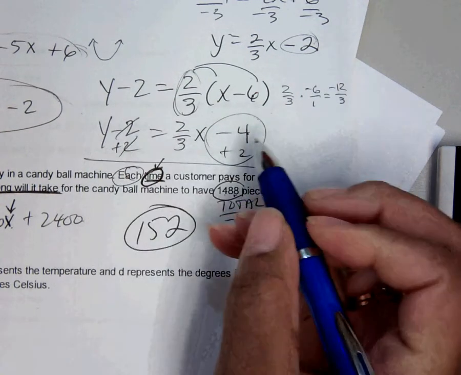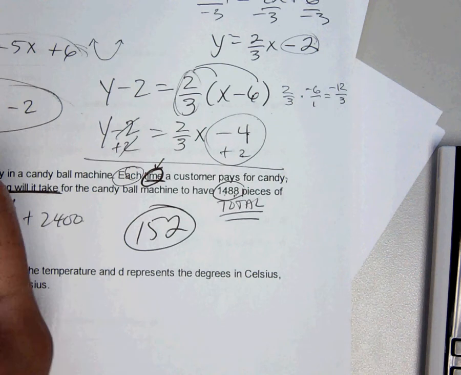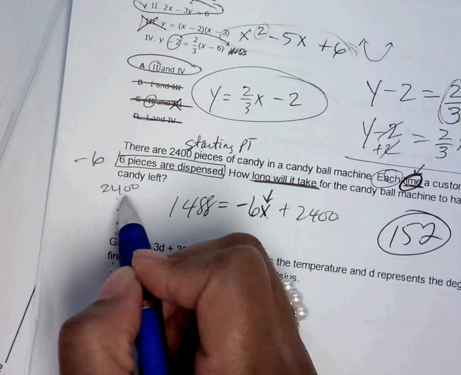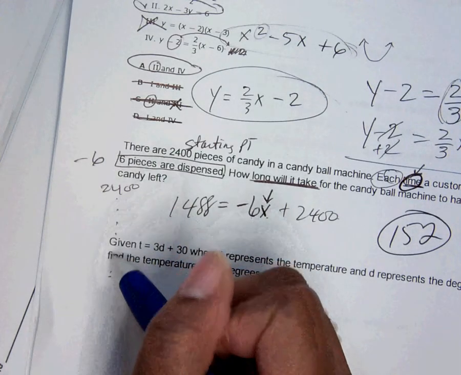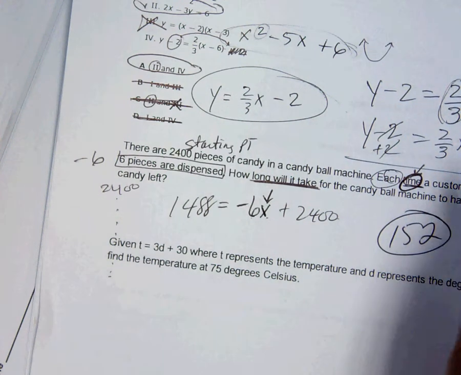Could you have written 2,400 and just kept subtracting 6 and then counted the times? Yes, but that would have taken a long time. So yes, you could have started at 2,400 and counted minus 6, minus 6, minus 6 until you got to 1,488 and then counted up how many times you had to do it. I wouldn't have done it that way, but you know, whatever works.